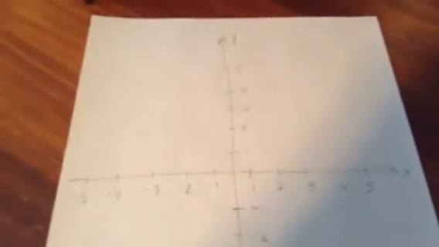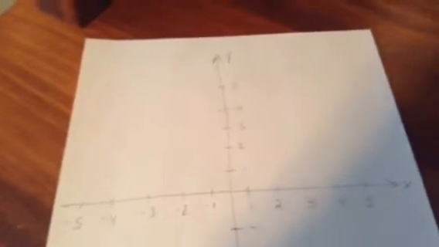So I drew my Cartesian plane, and in the problem they give you the points A, B, and C because it's a triangle. Point A was 5, 3. So I'll show you over here real quick. The coordinates 5, 3. 5 is first. Anything you have first is going to be your X, or the sideways, the horizontal. Anything that's second, like this 3, is the Y, which is the up and down.